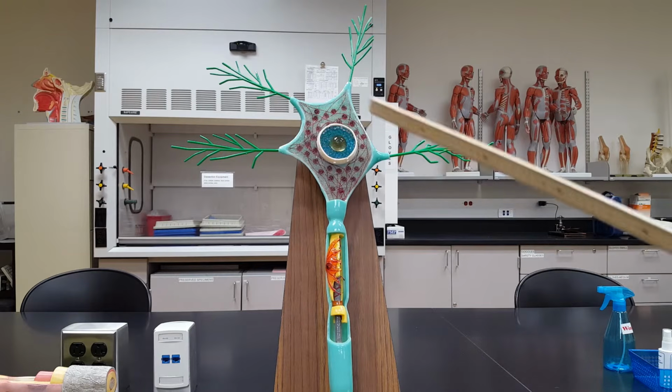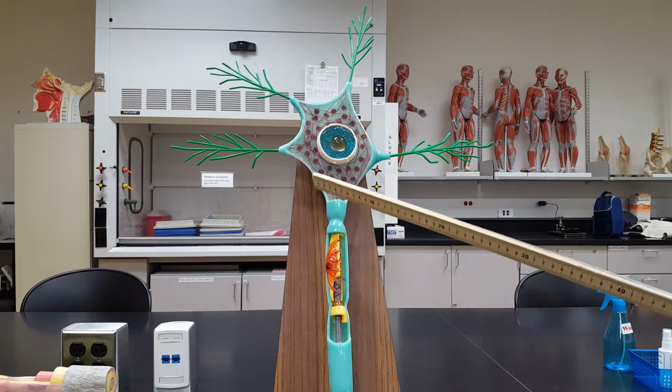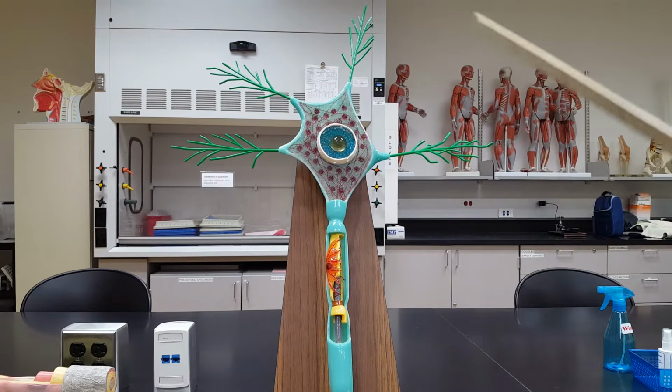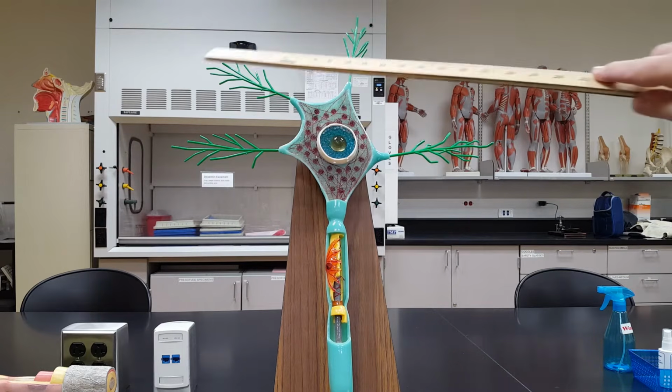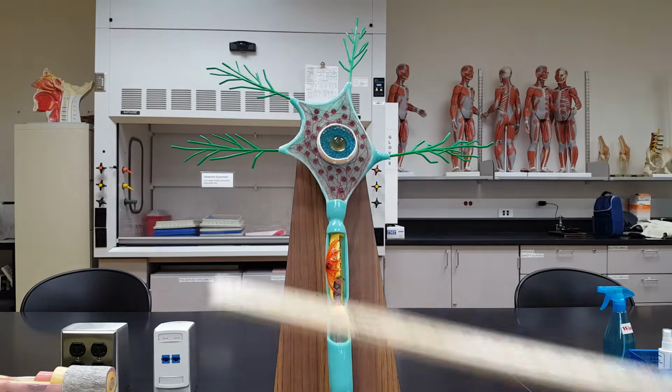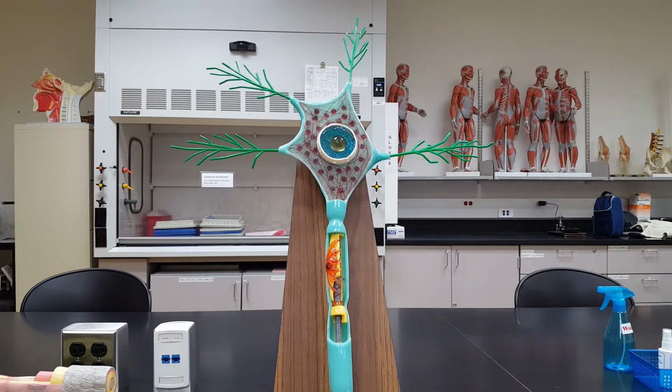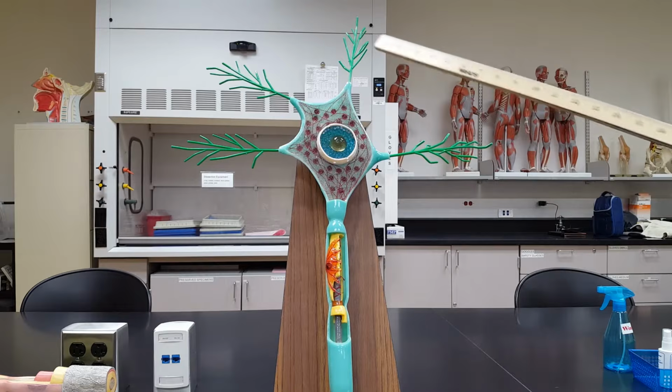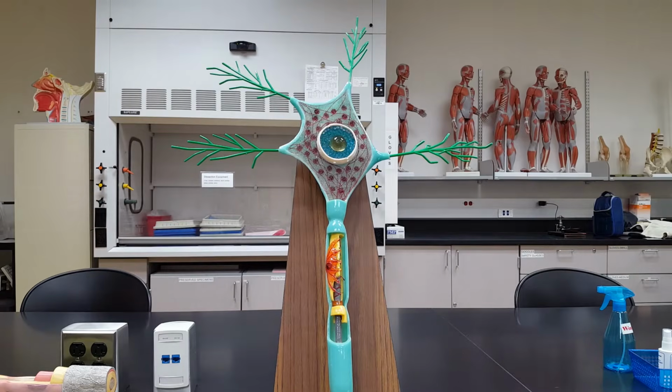So again, the cell body is right here. These long, branchy green things are the dendrites. So dendrite, dendrite, dendrite, dendrite, branching off of the cell body. Dendr- makes reference to branching like a tree.